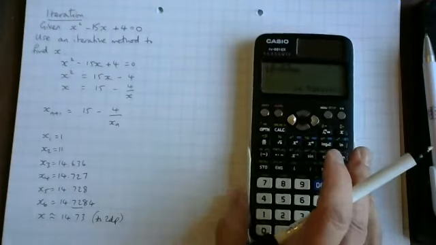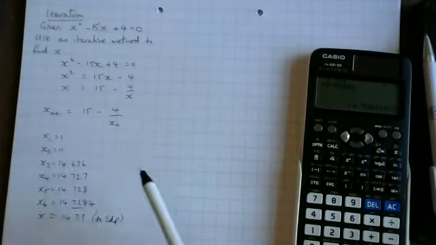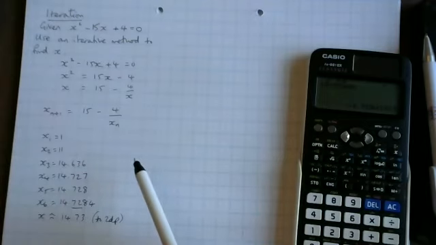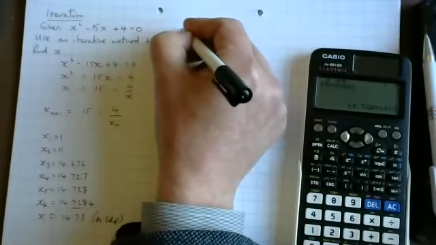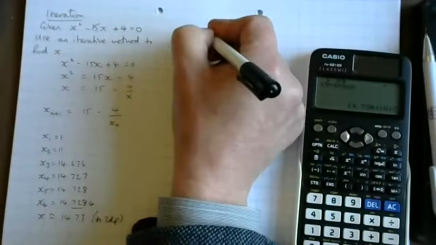Let's make a different starting guess. We started by guessing with x positive. We got a positive solution. We don't know whether the other solution is positive or negative. Let's guess to begin with x1 equals, let's try -5, see what happens.